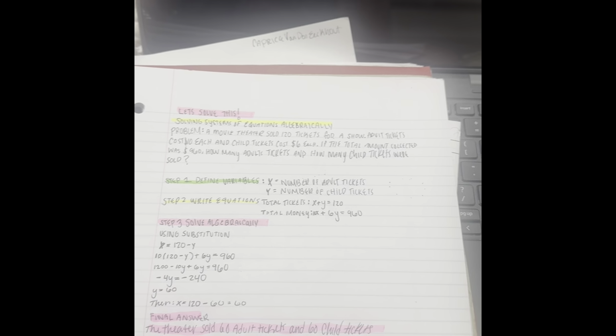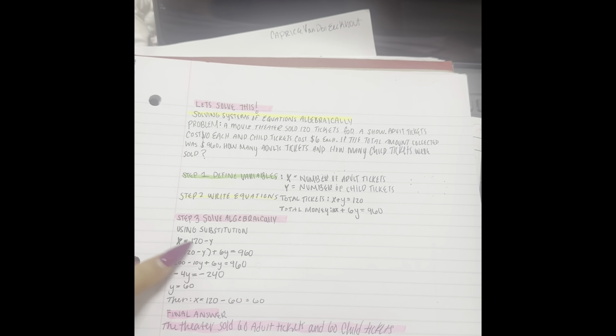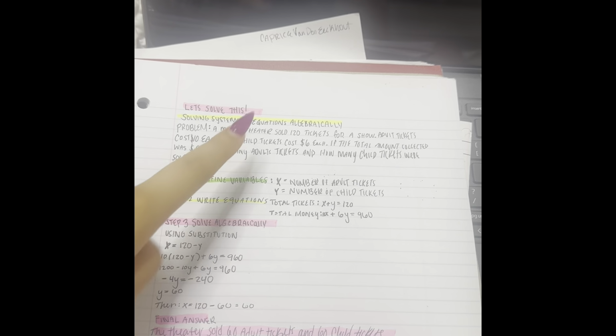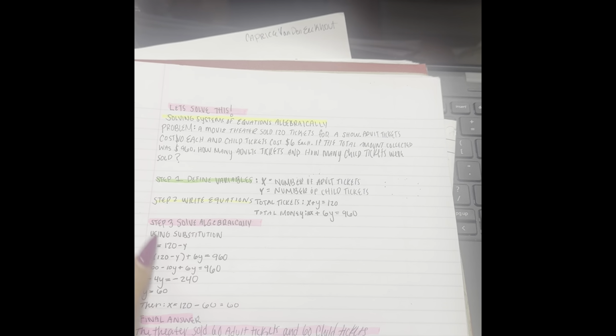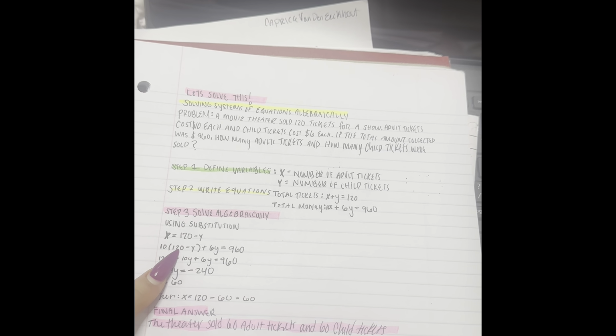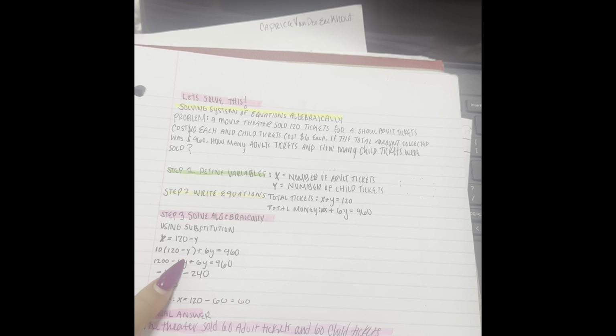So x, number of tickets, equals 120 minus y. We sold 120 tickets, and we have minus y, which is the number of child tickets. So then we're going to bring that 10 down, and then we're going to put 120 minus y in parentheses, plus 6y equals $960.